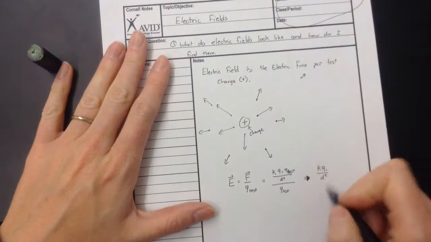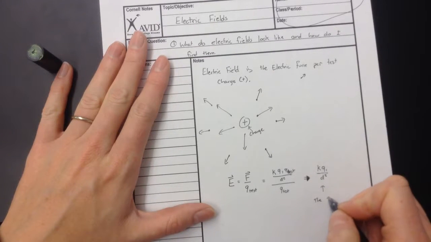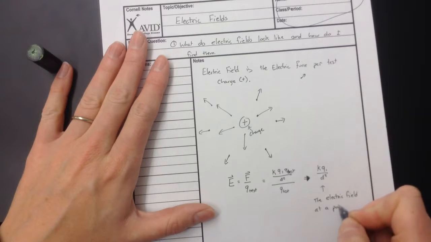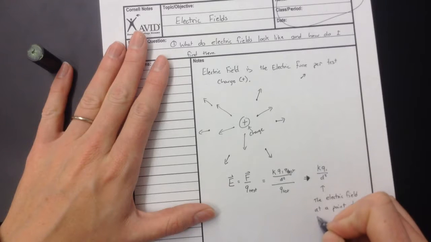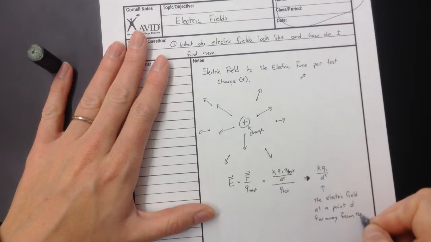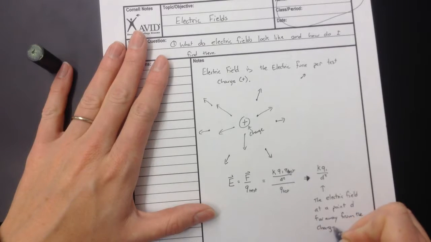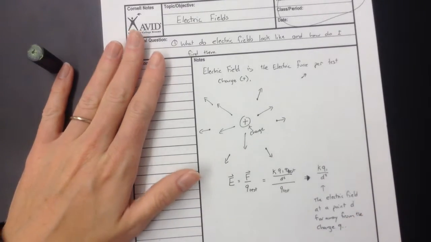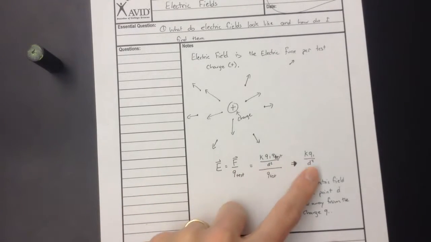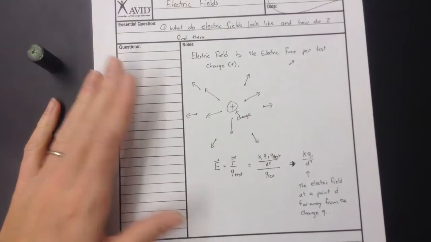So this would tell me the electric field at a point some distance away from the charge Q. Now it looks a lot like the force, it's just missing that other charge, and that's pretty much it.